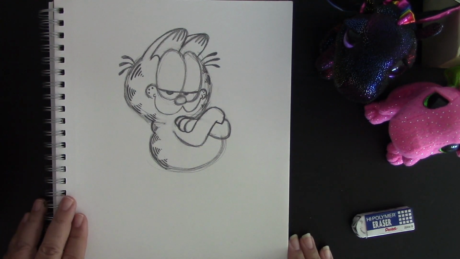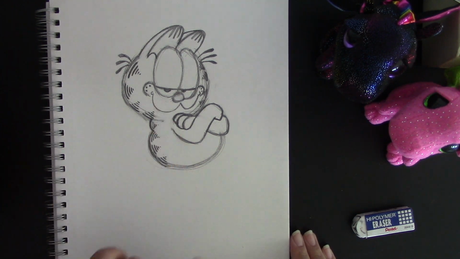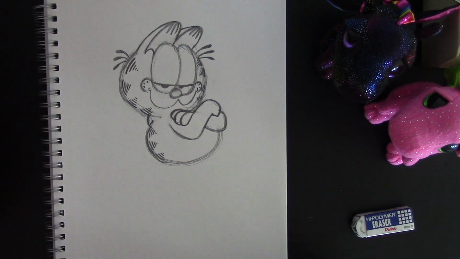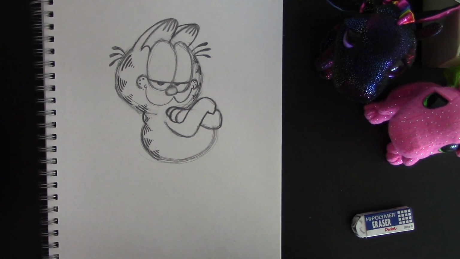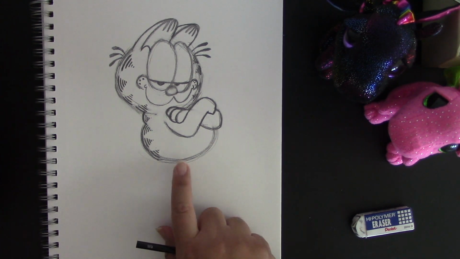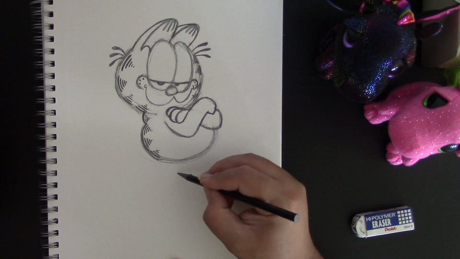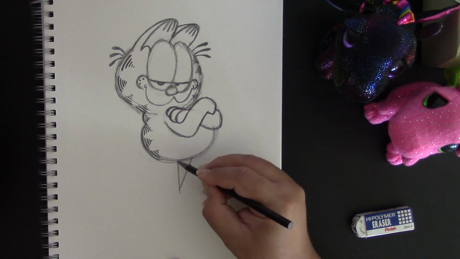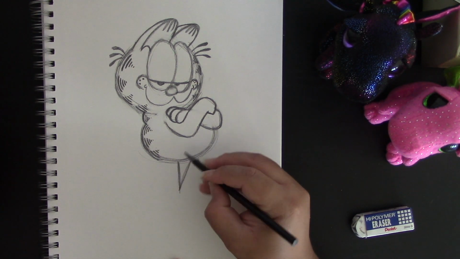Alright, let's move on to the legs now that we got the arms and the head all done. The legs, first of all, with the middle of the oval here, we're going to put a kind of a long triangle. Okay.